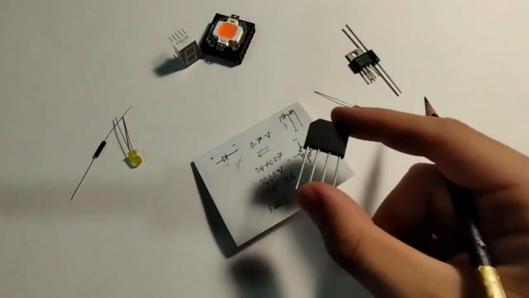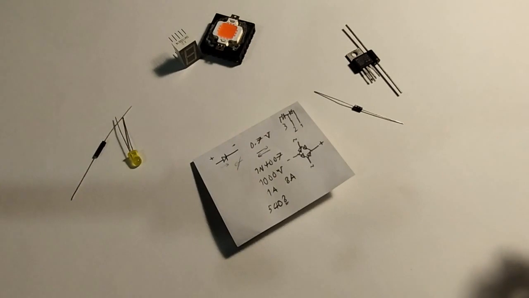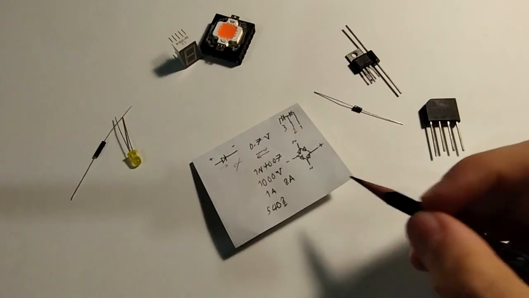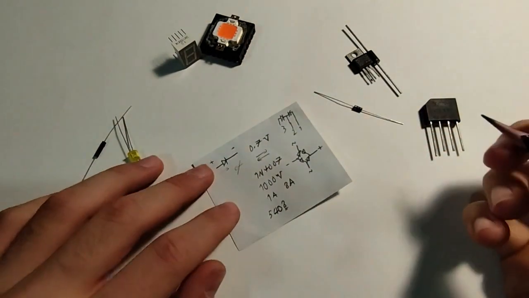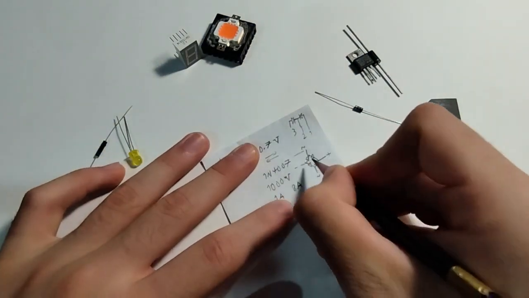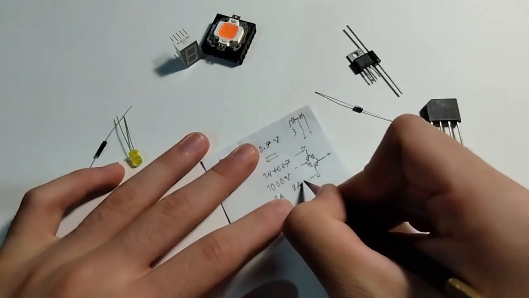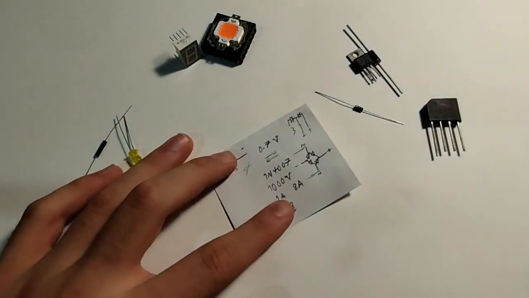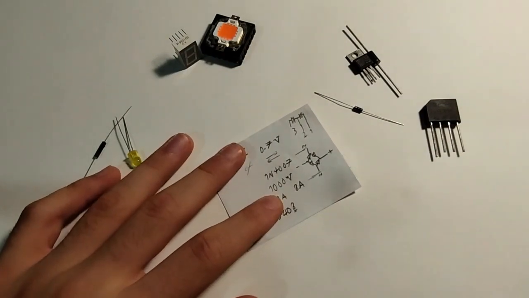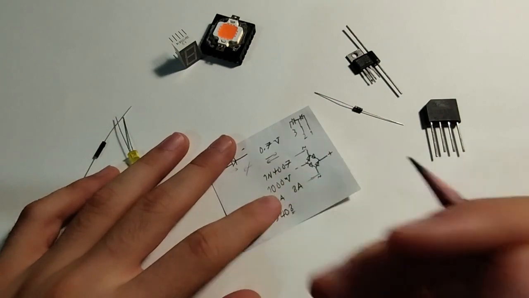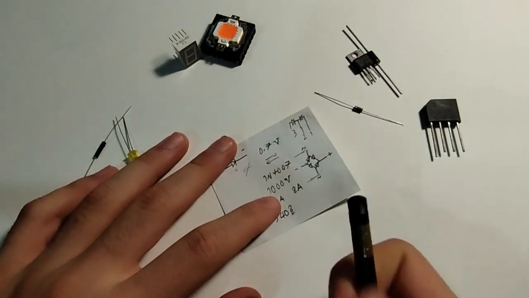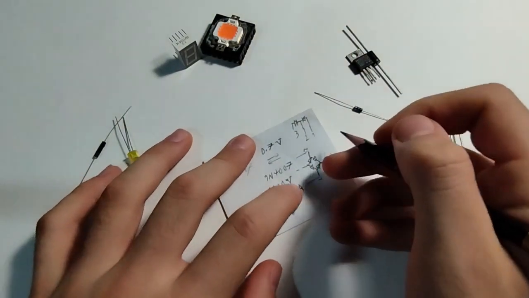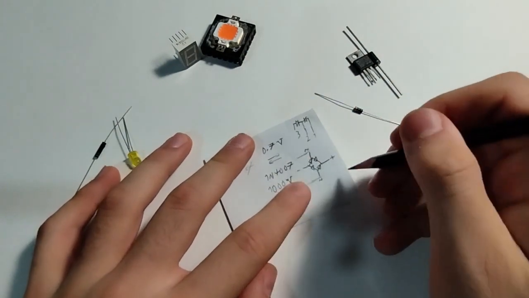But what does it do? This is actually a bridge rectifier, which you use in rectifiers, anything which rectifies AC voltage, and it converts AC voltage to DC voltage. We put a power source right here, and because the input is alternating current, or AC, it doesn't matter how you connect it. It's like when you plug something in, it's not important which way you connect it. So the current comes in and it converts AC to DC. But how?